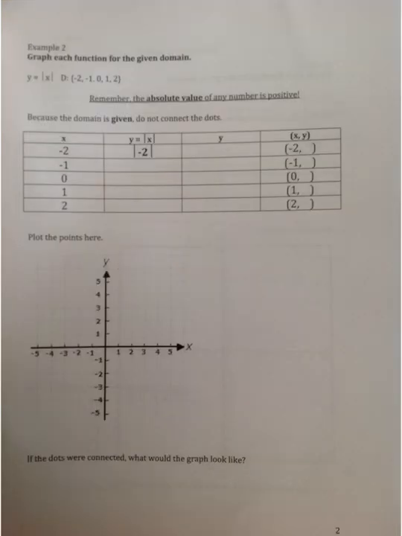In the second one, you have y is the absolute value of x. And again, it's given the domain, so you are not going to connect the dots. And remember, the absolute value of any number is positive. So you're going to substitute, x is -2, so that's going to get substituted right there. So the absolute value of -2 is 2. So your x is -2 and your y is 2. I'm going to substitute. The absolute value of -1 is 1. So your y is 1.